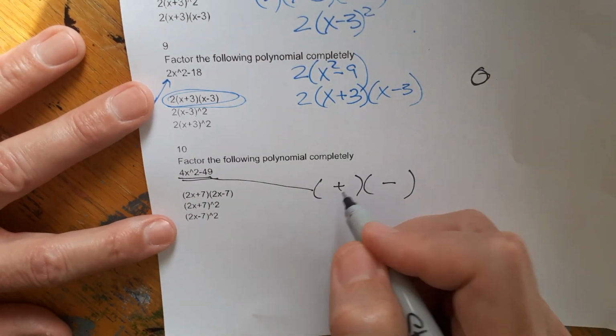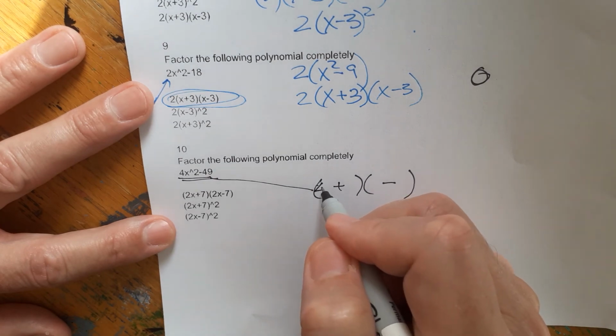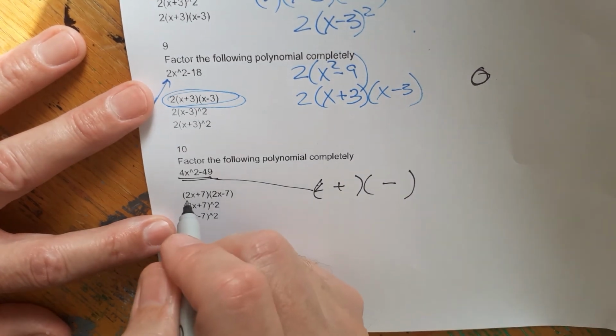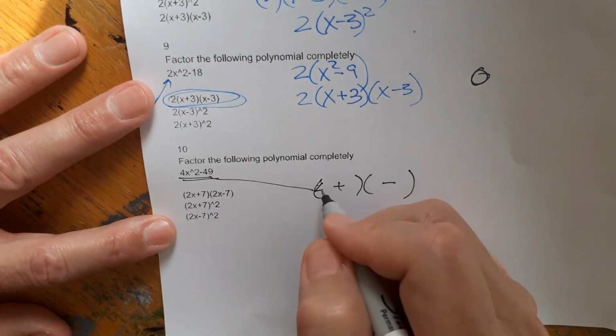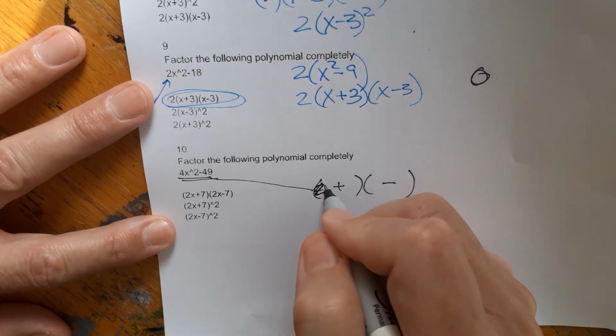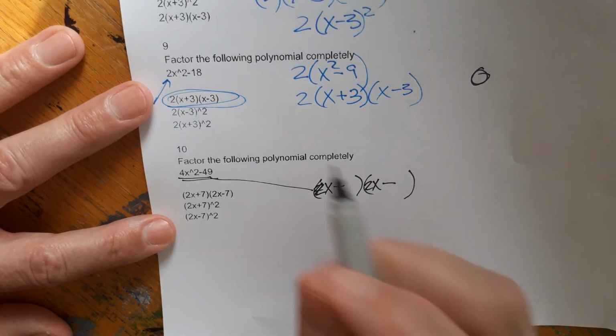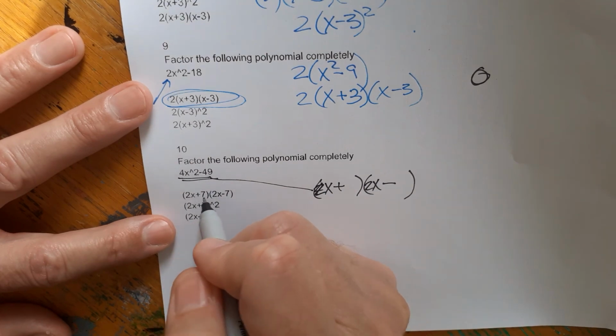Ooh, I like my new marker. There's going to be a 4x maybe here. And I'm cheating a little. I'm looking over at the answers. No, I don't have a 4x. I got a 2x and a 2x, right? I mean, that's one of the advantages of multiple choice. I get to work backwards from what we got. And I do see a plus 7 minus 7.